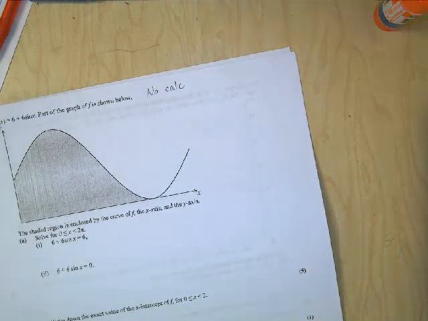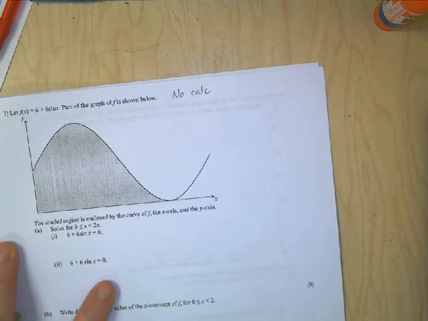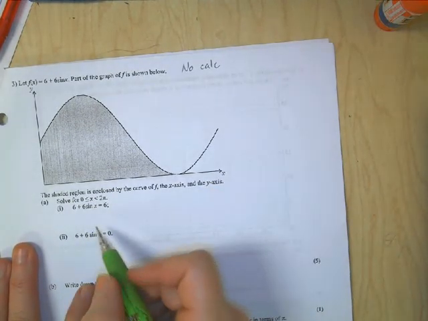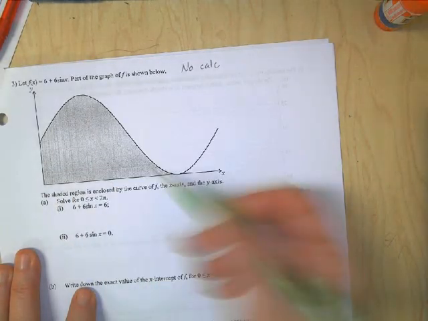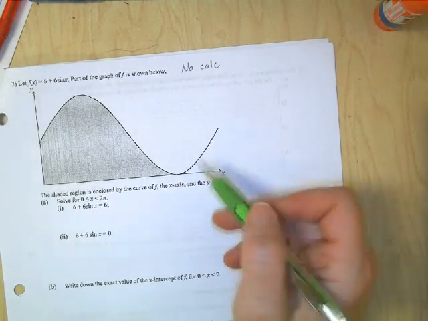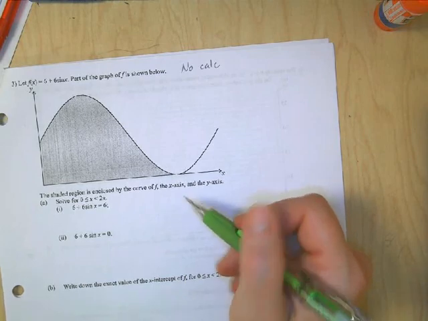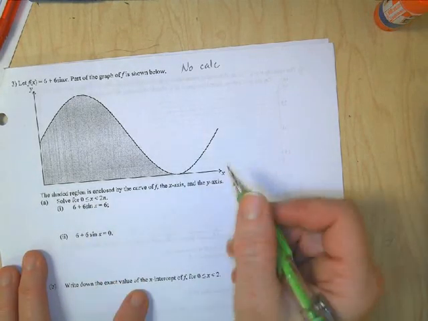Okay, here is problem 3. This is a no calculator problem, so we're going to be using our unit circle on this one because we've got a sine function. The shaded region is enclosed by the curve of f, the x-axis, and the y-axis. Solve this little puppy right here for x.